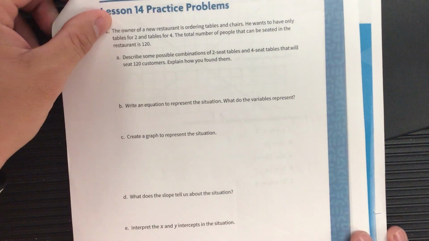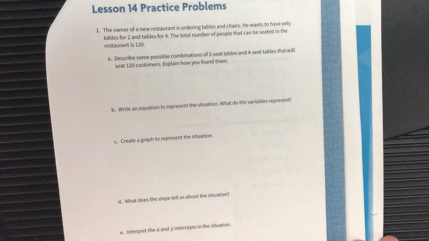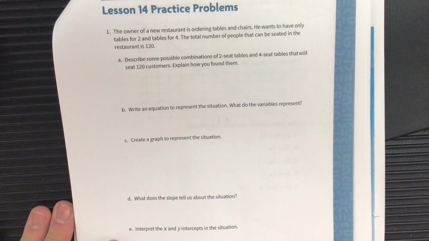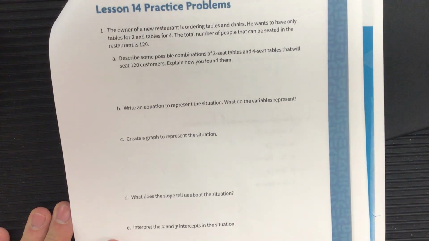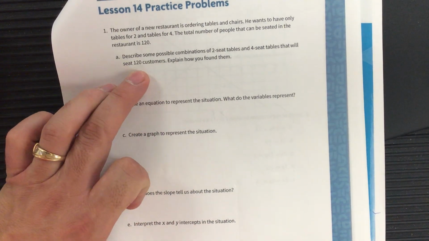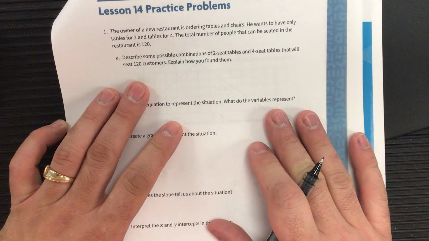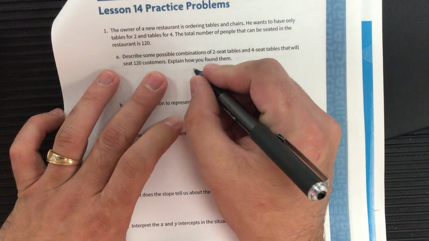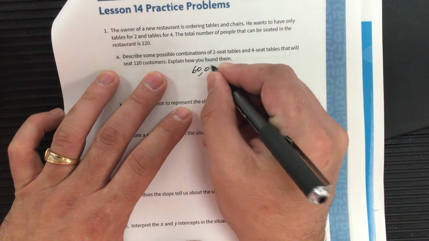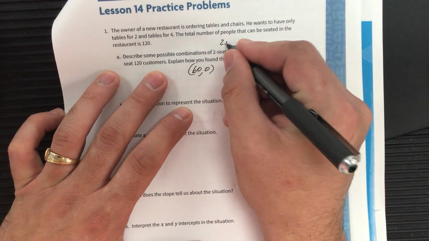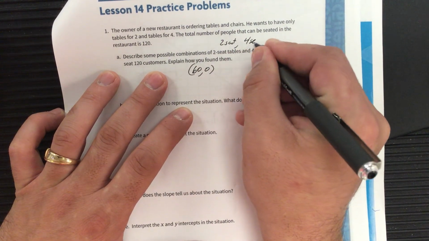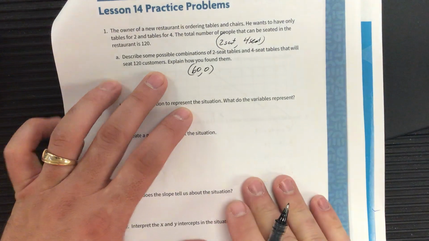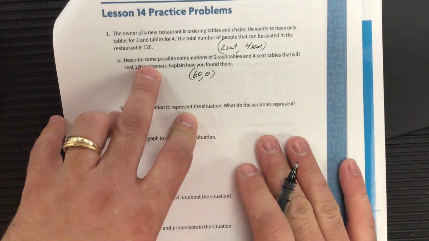All right, so let's go through the homework. Number one, describe some possible combinations of 2-seat and 4-seat tables that will seat 120. Yes, 60 2-seat tables and 0 4-seat. So the 2-seat would be my first number and the 4-seat would be my second number. It says some, so let's do 3 combinations.